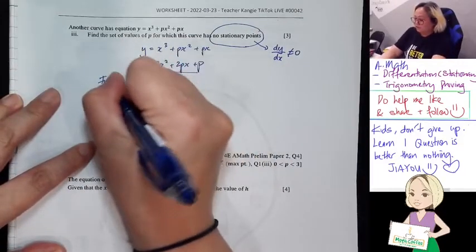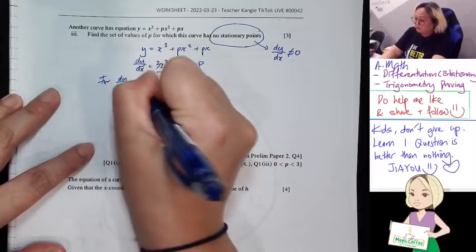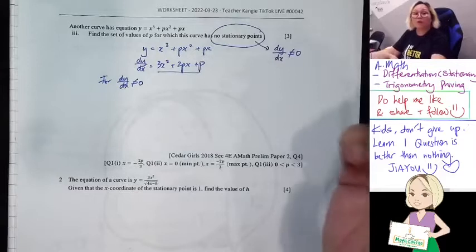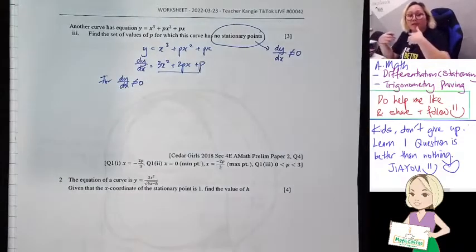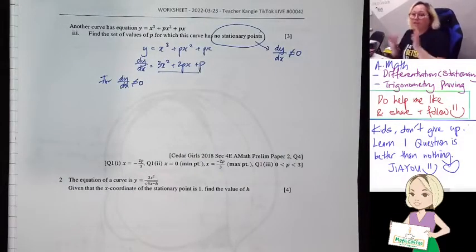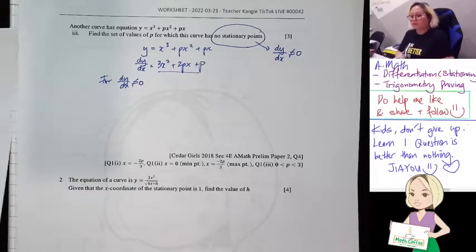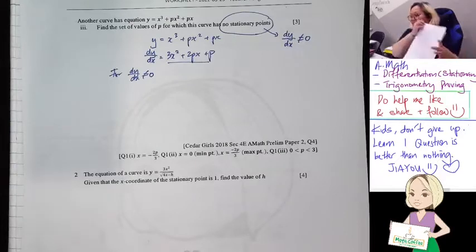For dy dx not equal to 0, it means that it is always positive or always negative, correct? So it means that our discriminant is less than 0.